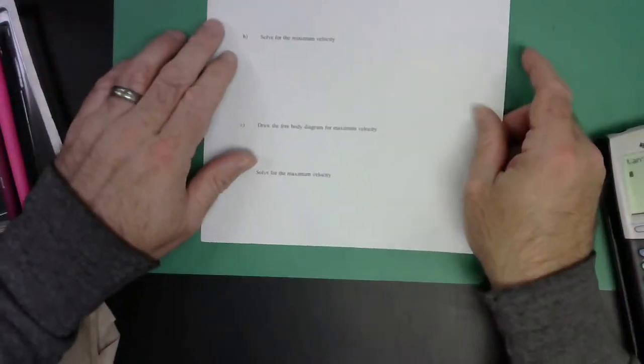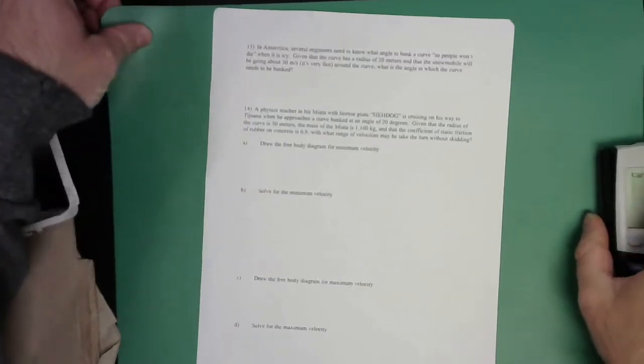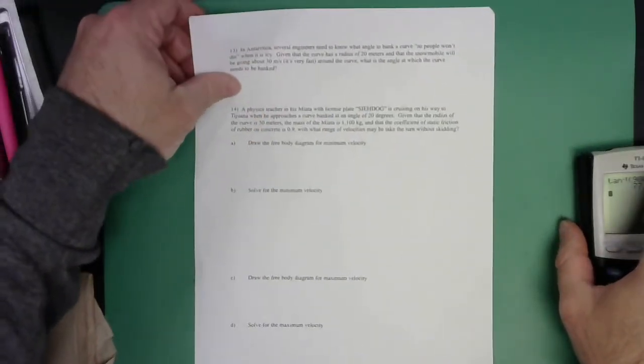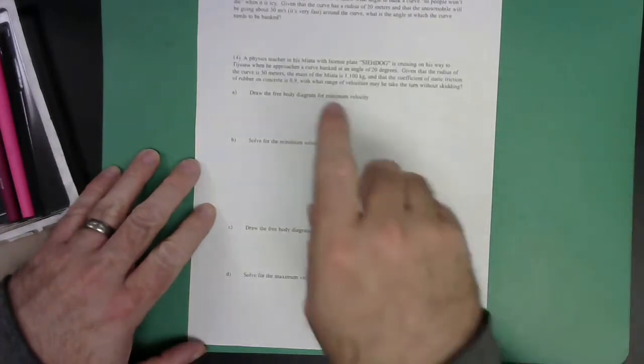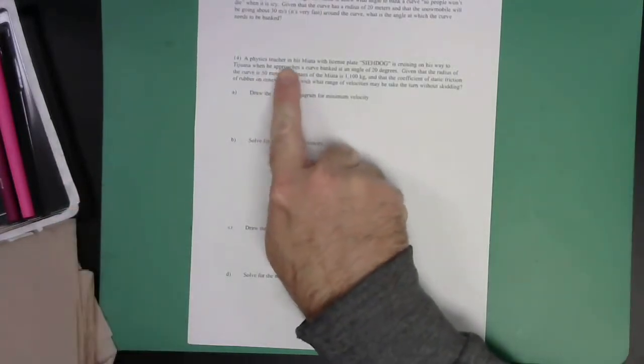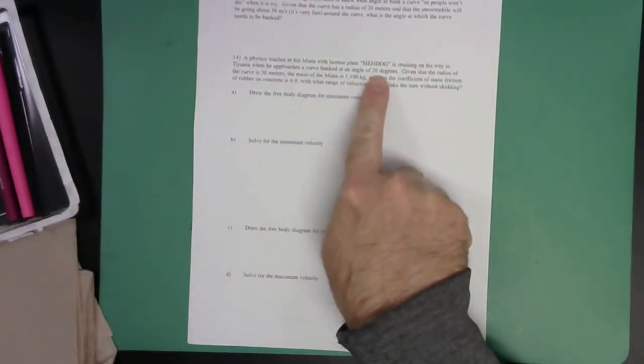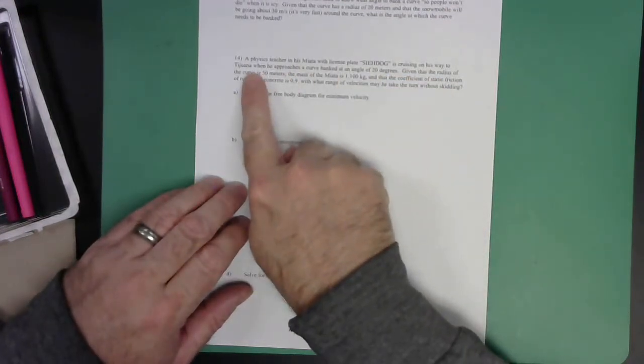All right, this would take us to problem 14. Again, another problem written by a former student. Once again, thanks heaps, Mike. A physics teacher in his Miata with the license plate Sea-Dog is cruising on his way to Tijuana.